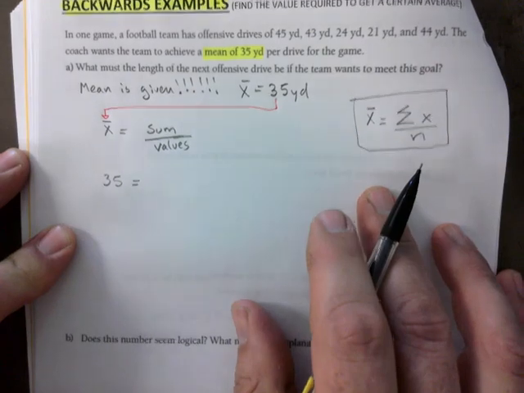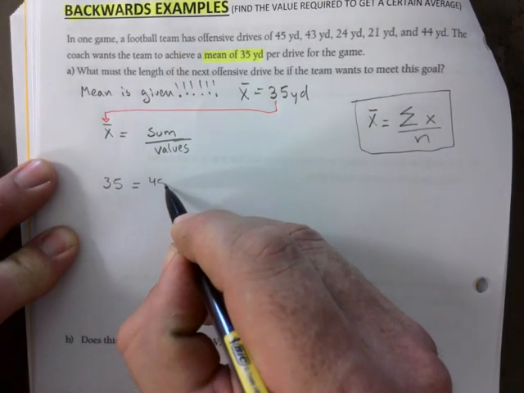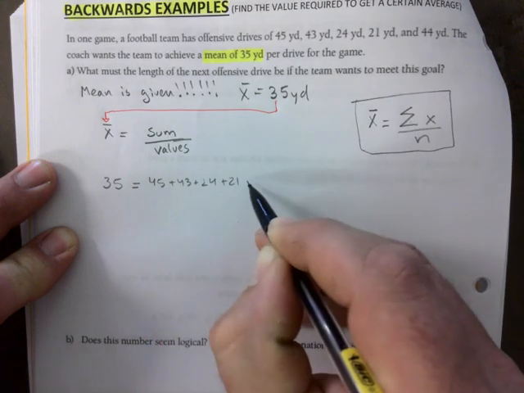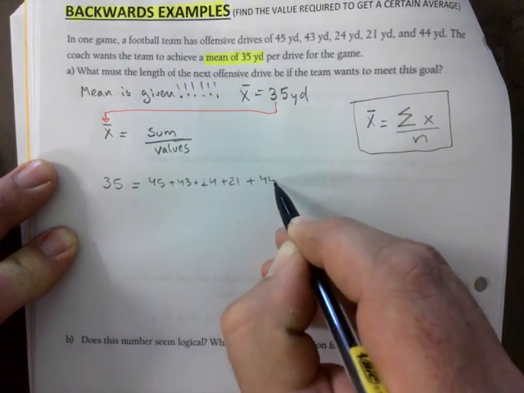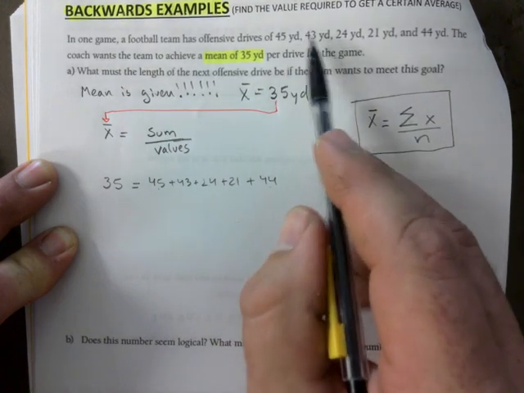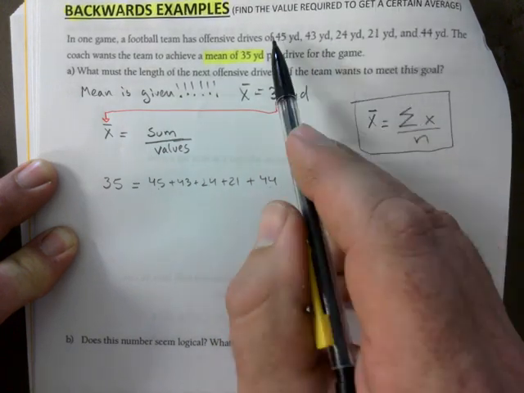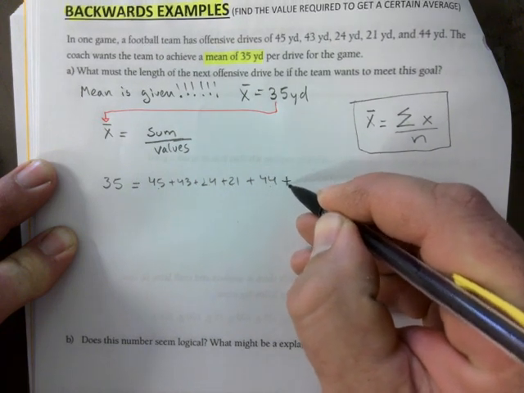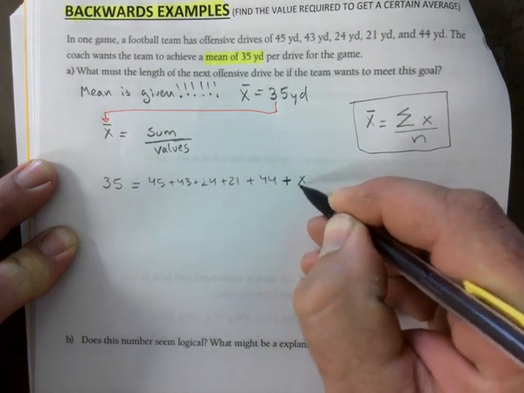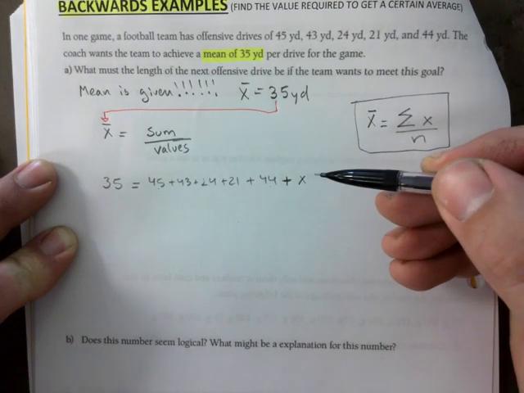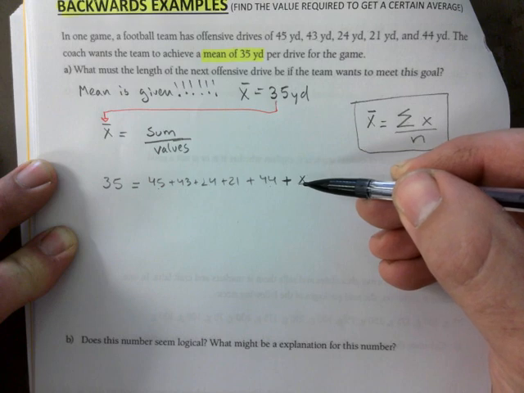For this one example, I'm actually going to show what I'm doing here. I'm going to add up all the values that I'm given. So 1, 2, 3, 4, 5. I have 5 values here, but you want to know what is the next drive, what do I need to get on that next test, how much do I need to make next month to have a certain average.